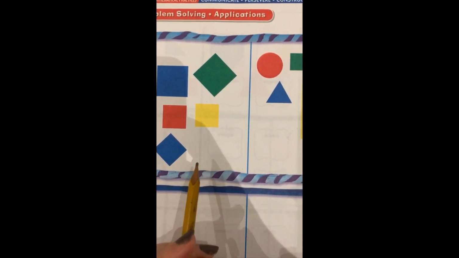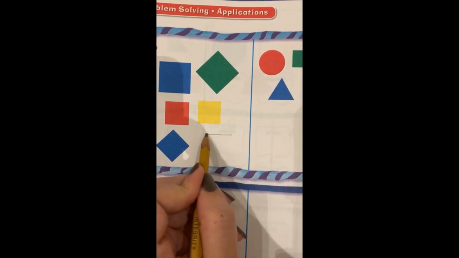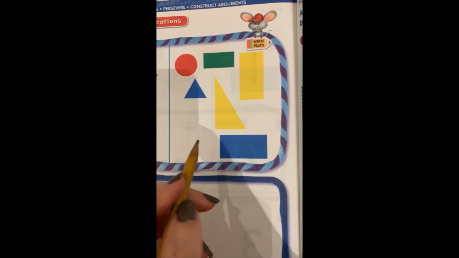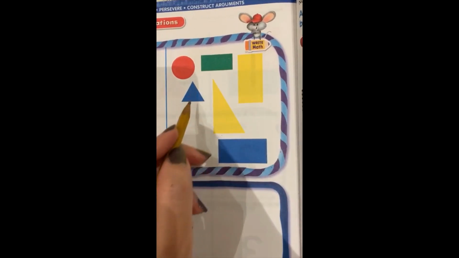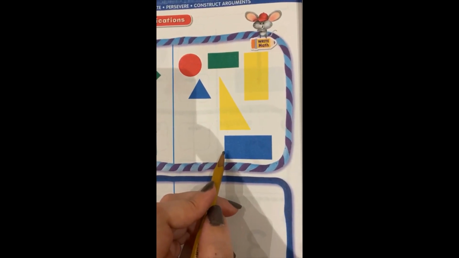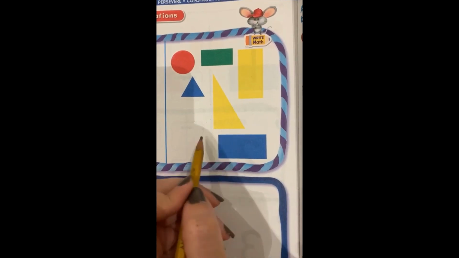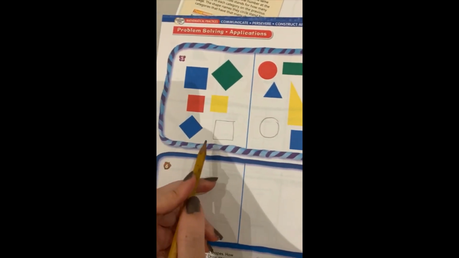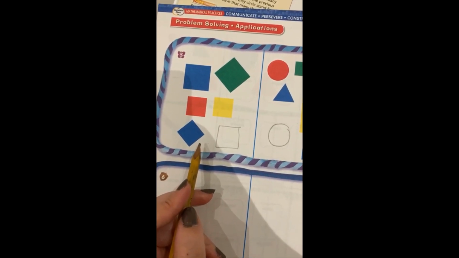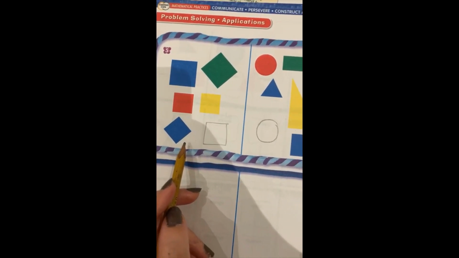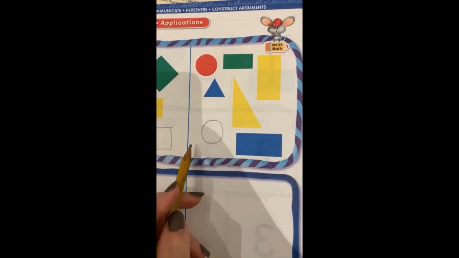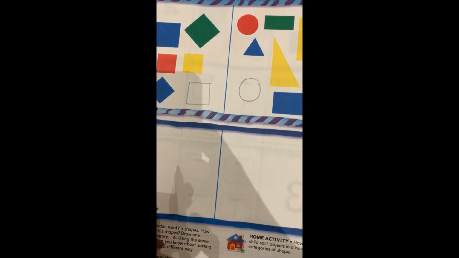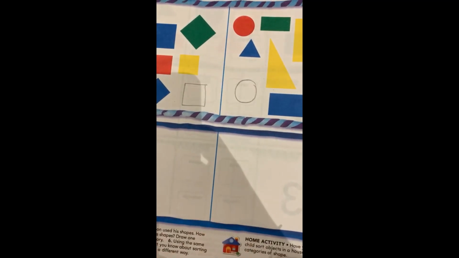I will draw one more square. And the second set with different shapes that are all different. I will draw one more different shape, for example, a circle. So we classify the first set with the same shapes, which are squares, and the second set with different shapes. Excellent.